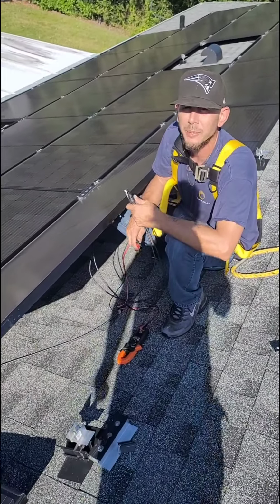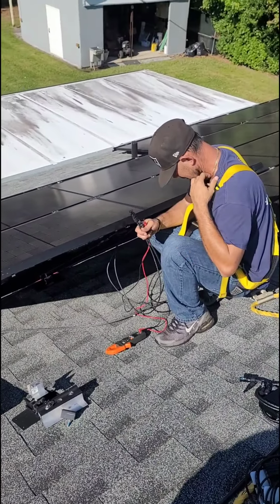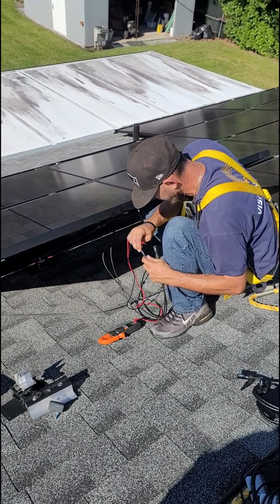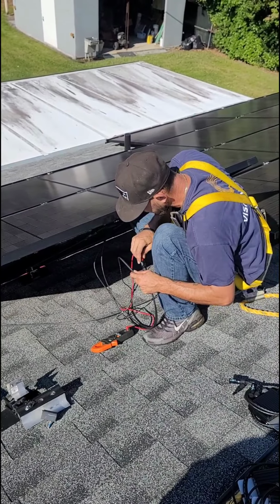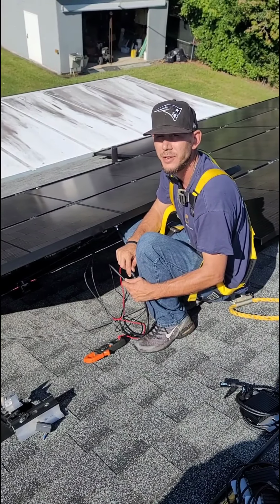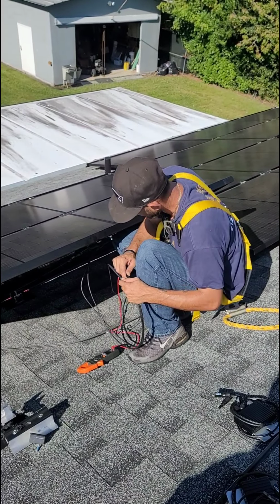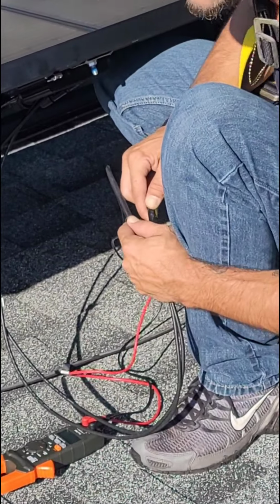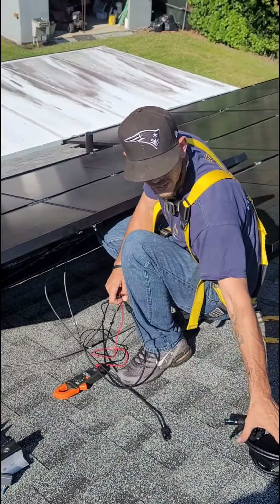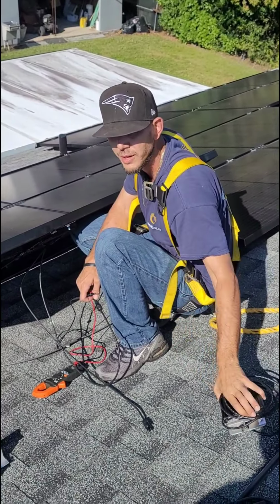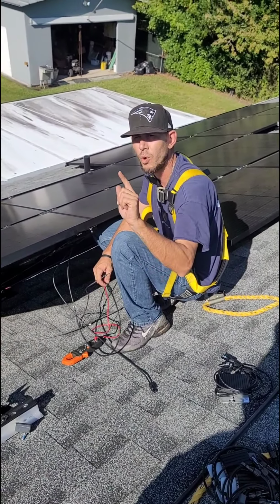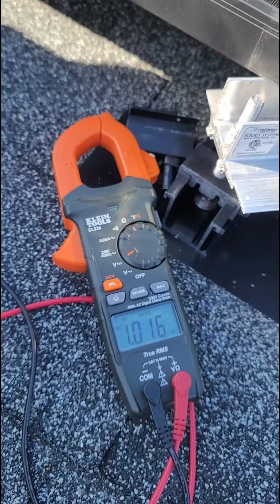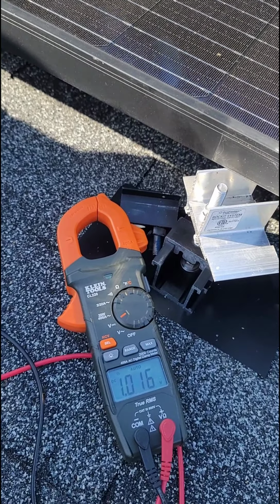So the other test with the optimizer is, you can test your optimizer by putting your negative and your positive on just a single panel. If you get no voltage from it, then your optimizer is bad. So basically this optimizer is 0.002. This optimizer is no good. We have new optimizers. We'll put them in and we'll get a voltage and make sure that we get at least 1 volt. After installing the new optimizer, we get 1.16 volts.